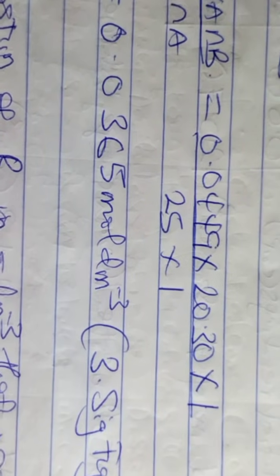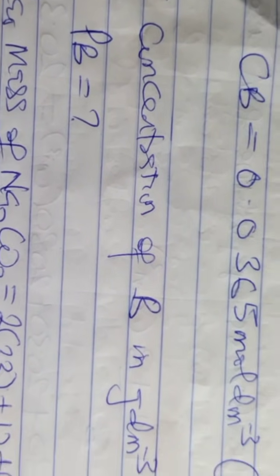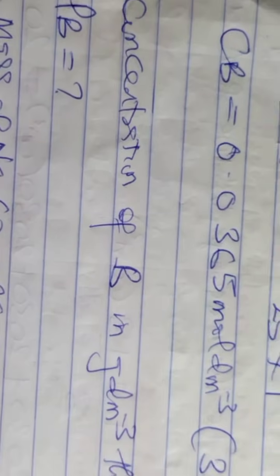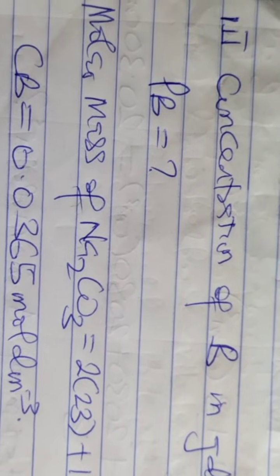0.0365 mole per dm³ to 3 SF. So our question 3 is part III, that's A. Part III says, consider B in gram per dm³, that's reacted. So we are looking for the mass concentration of the base, that is ρB.